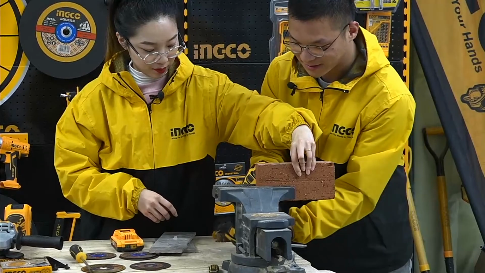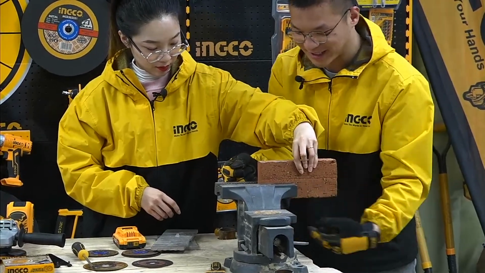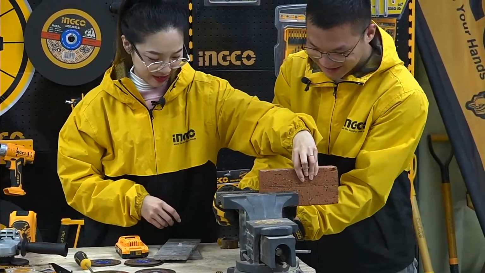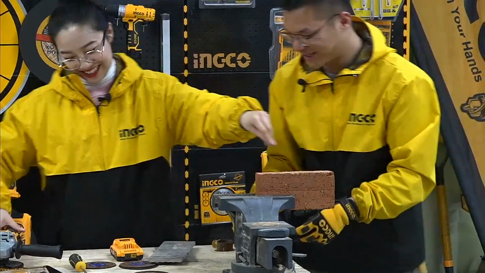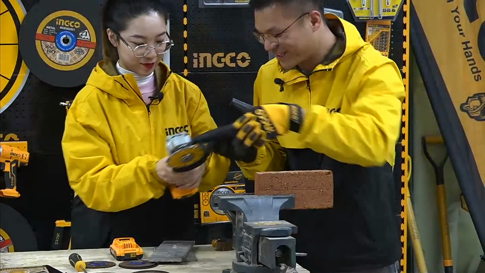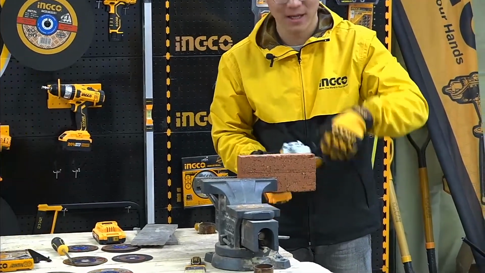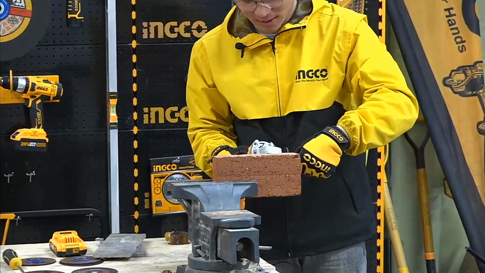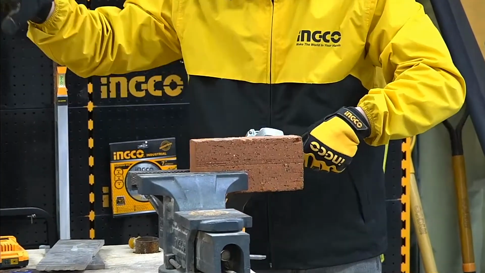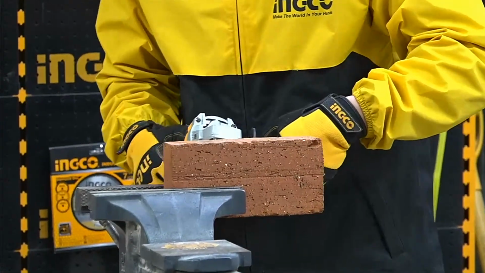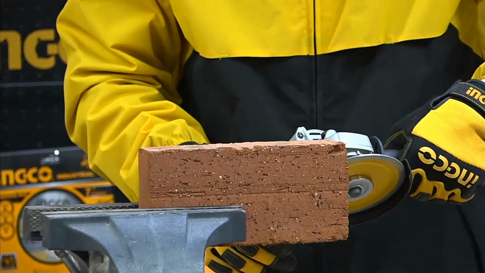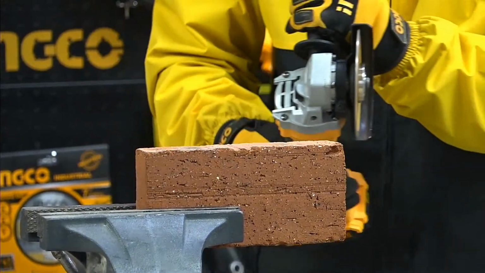Yes, because if it's too tight, I cannot do the work. It's my fault. The camera maybe can zoom in to see the cutting performance. Now it's okay, not so much danger.